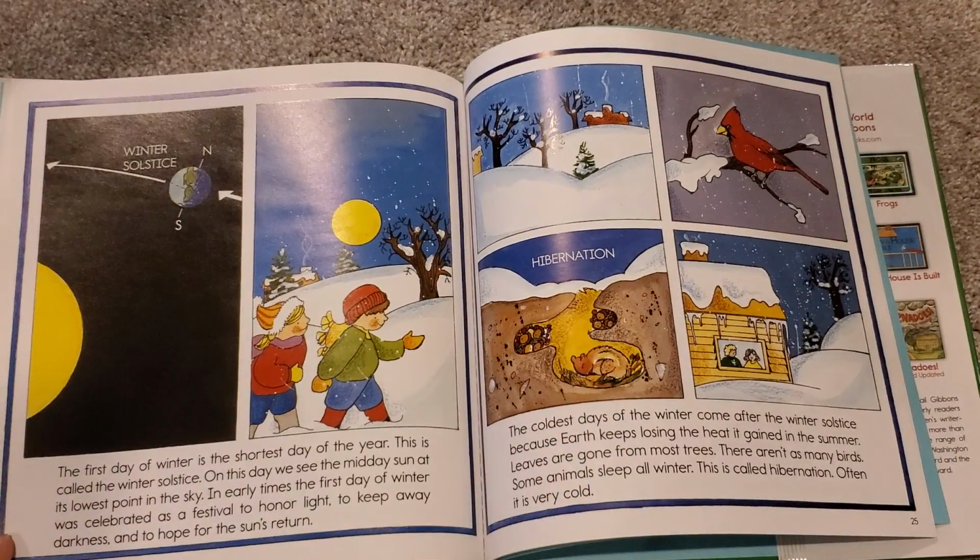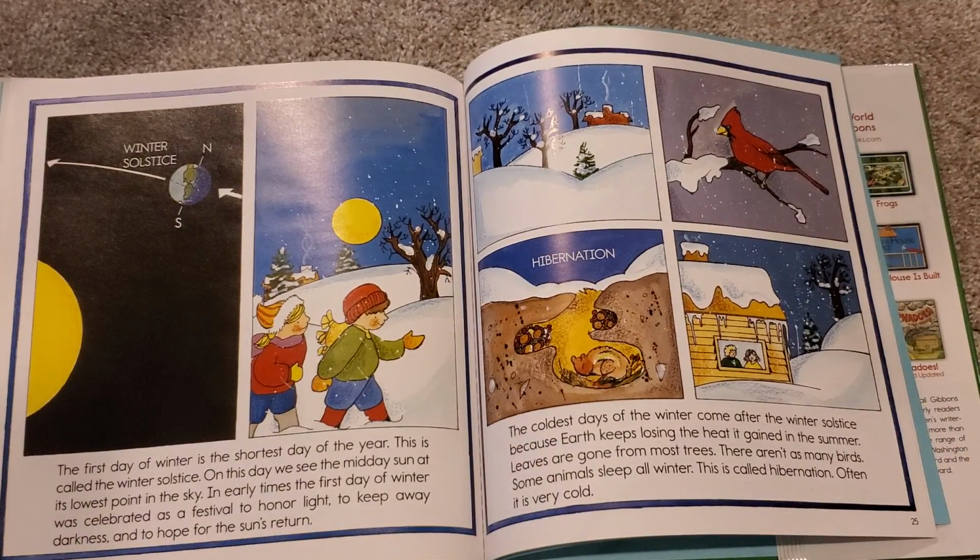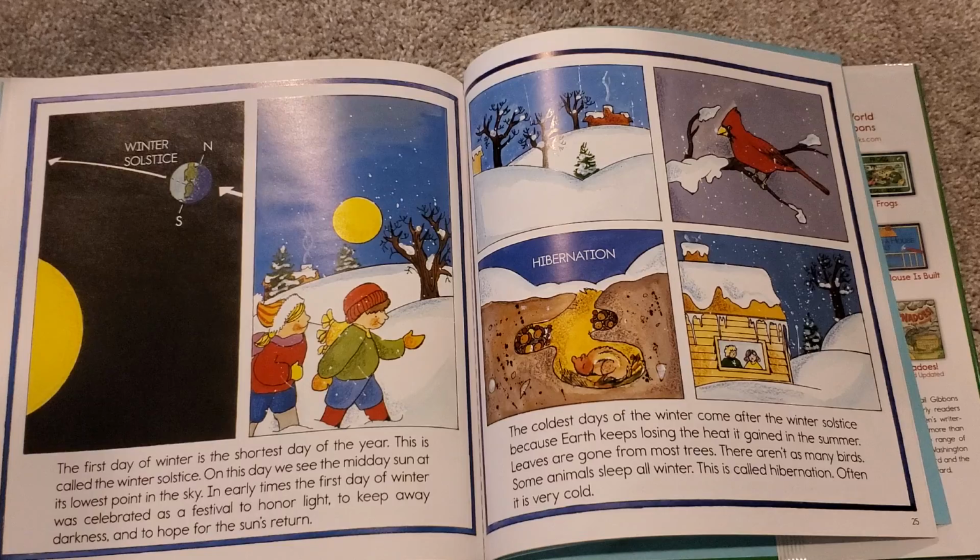The first day of winter is the shortest day of the year. This is called the winter solstice. On this day, we see the midday sun at its lowest point in the sky. In early times, the first day of winter was celebrated as a festival to honor light, to keep away darkness, and to hope for the sun's return.